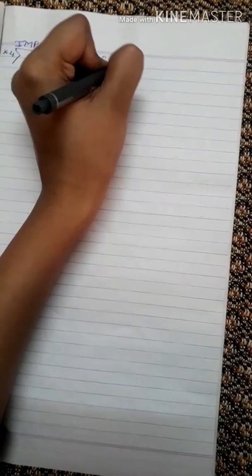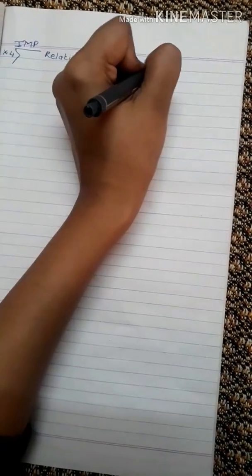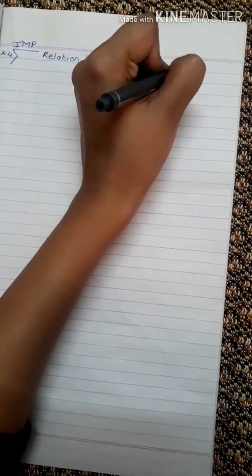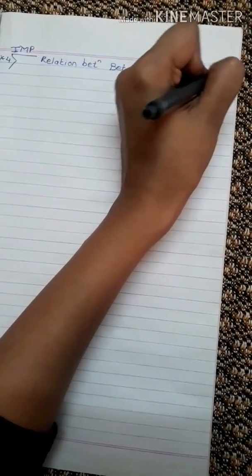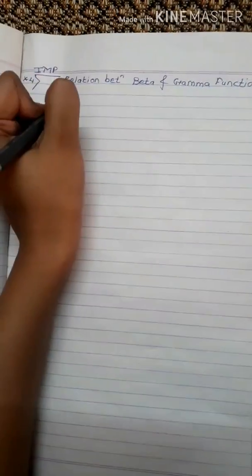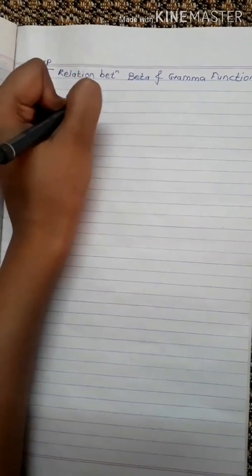This gives us the relation between beta and gamma functions. Okay, so particularly the relationship between beta and gamma function is beta m n.